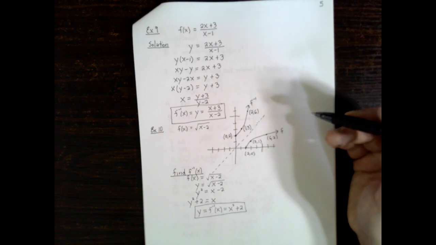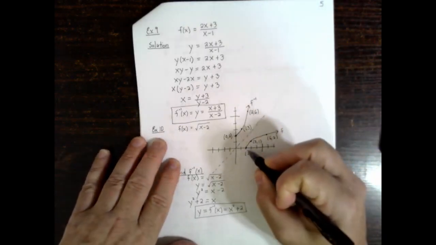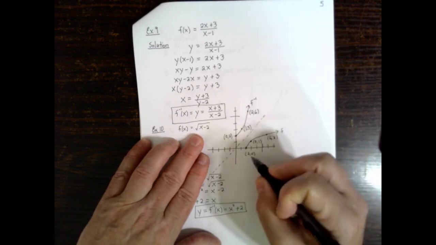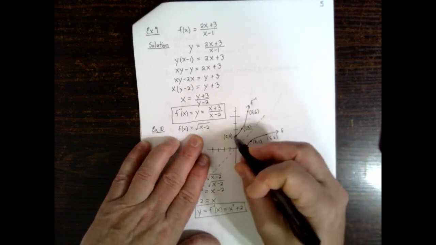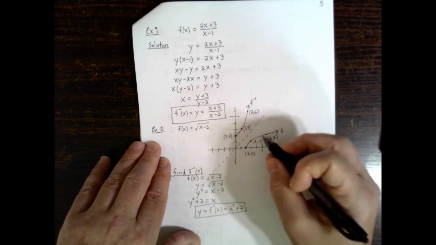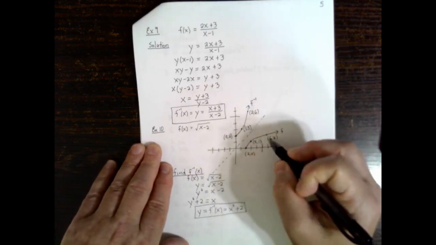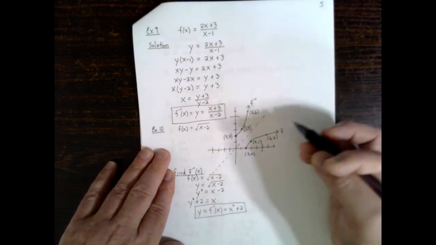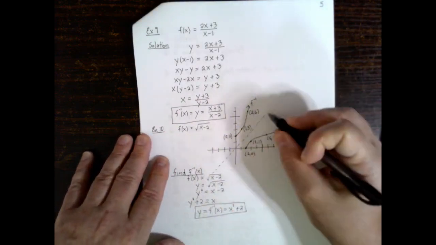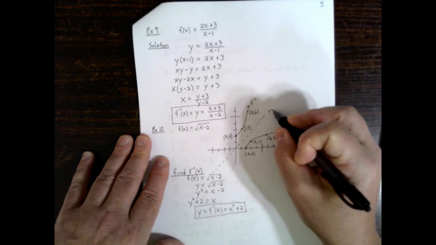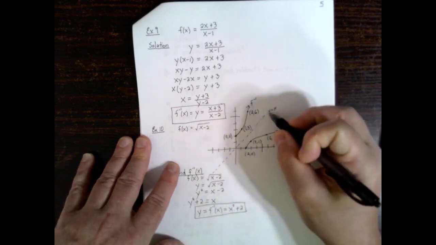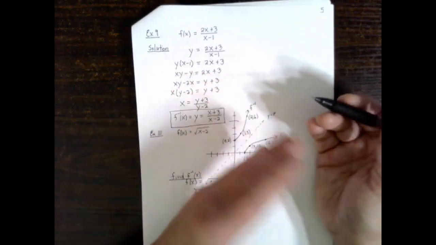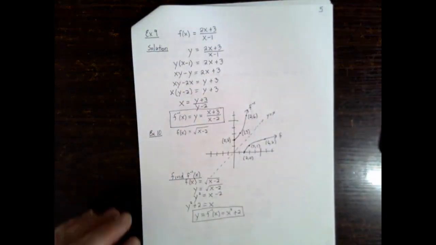Example 10, you can graphically find your inverse if you graph the original function here, square root of x minus 2, and you take the points that you have and you flip them. 2, 0 becomes 0, 2. 3, 1 becomes 1, 3. 6, 2 becomes 2, 6. And when you graph that, that's your inverse. One of the things you can say about it is it is reflexive about the line y equals x. If you graph y equals x and you reflect it on that line, you will get the inverse.